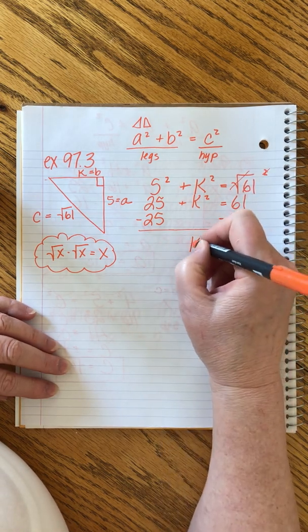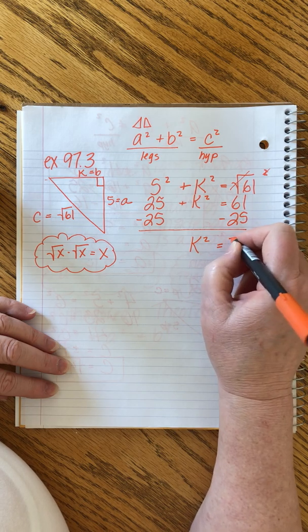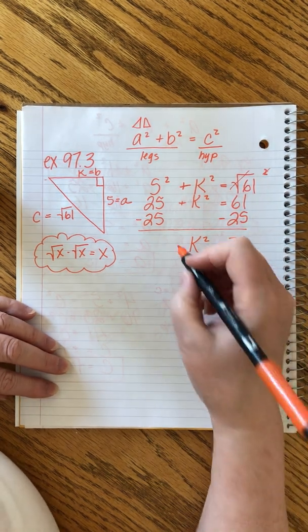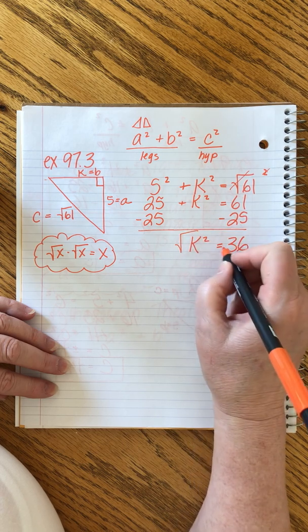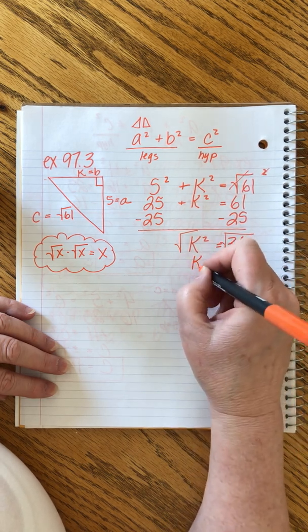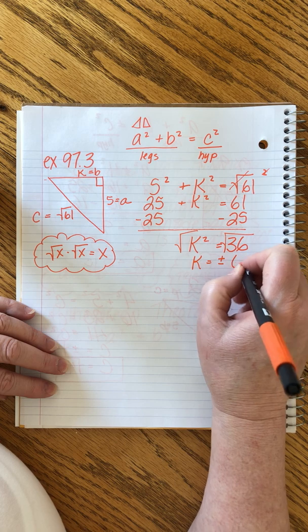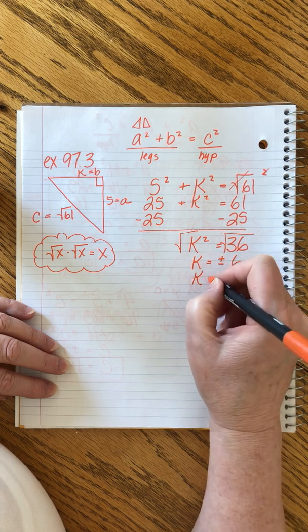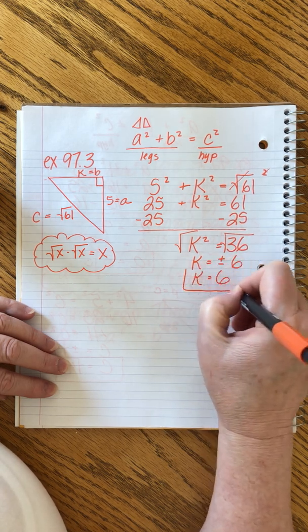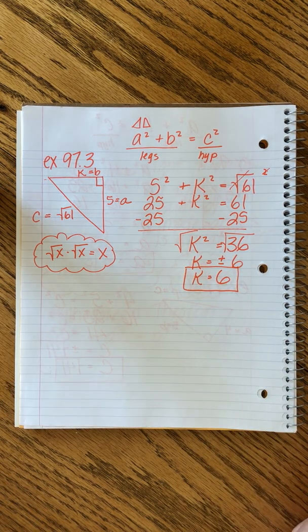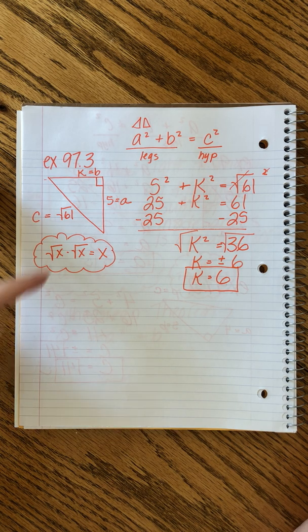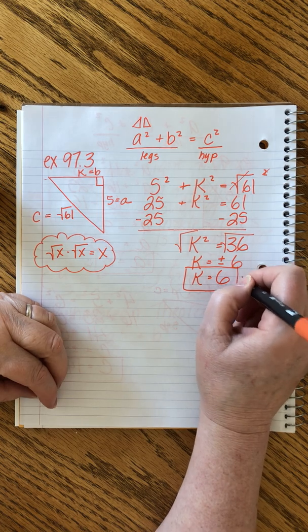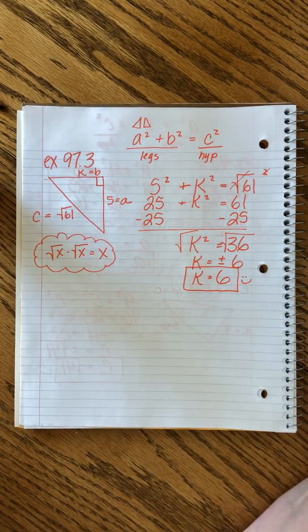And we get k squared equals 36. Oh, that's a perfect square, isn't it? So we'll take the square root of both sides. And we get k equals plus or minus 6. We drop the negative root and we say that k must equal 6. We don't have units usually in these problems, but we could put a unit on there, right? Inches, centimeters, miles. What if that triangle was measured in miles? That would be big. It'd be like, you know, a crop, a field.